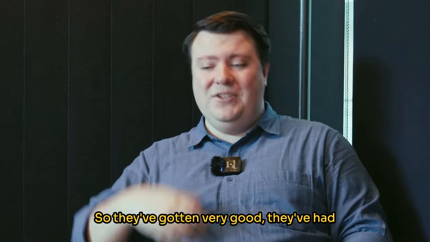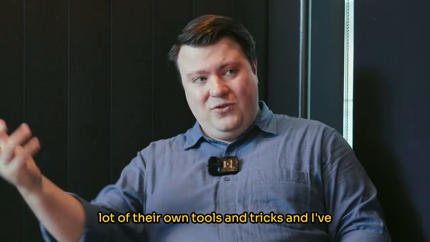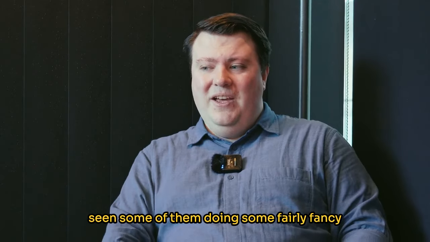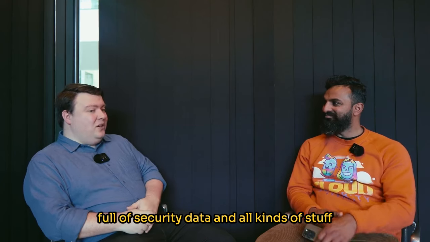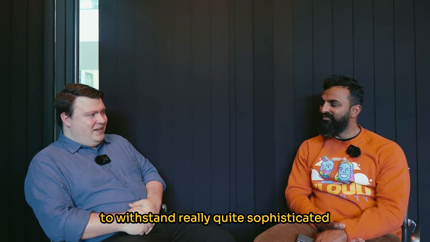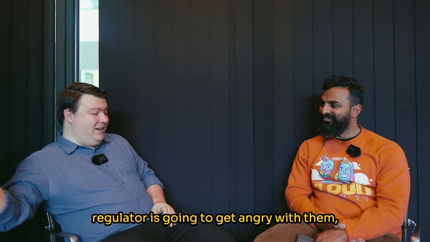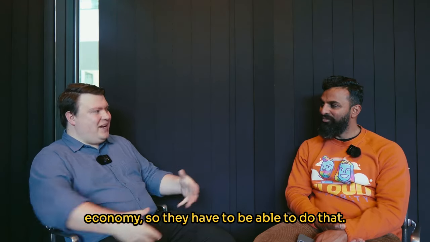So they've gotten very good, they've had the investment, and they've built often a lot of their own tools and tricks, and I've seen some of them doing some fairly fancy machine learning things on big data lakes full of security data and all kinds of stuff, because they know they have to be able to withstand really quite sophisticated attacks, because if they can't, the regulator's going to get angry with them, and they're a core systemic part of the economy, so they have to be able to do that.